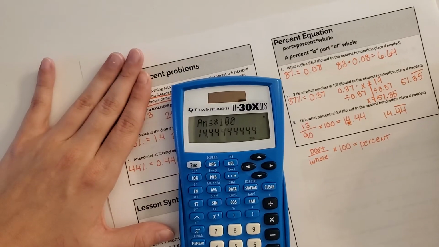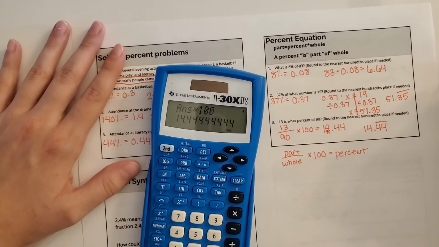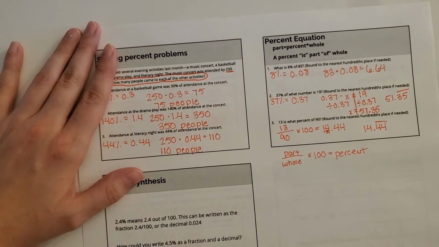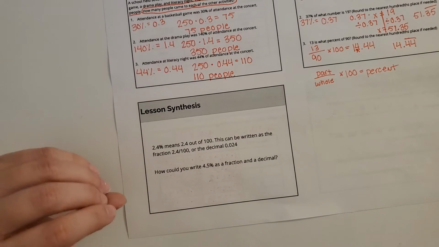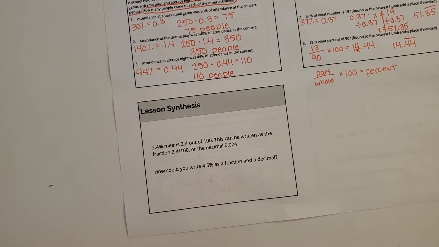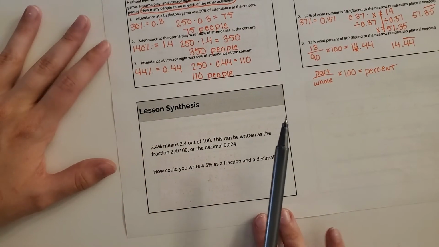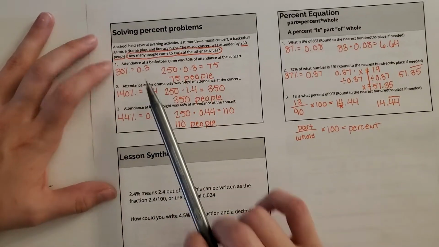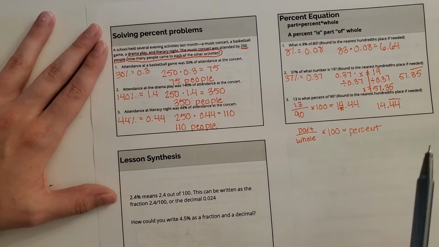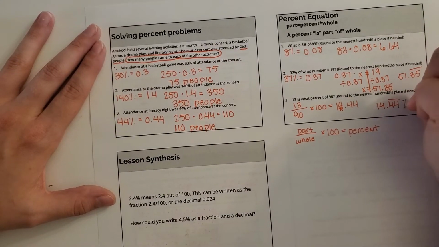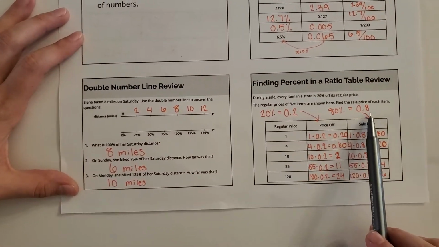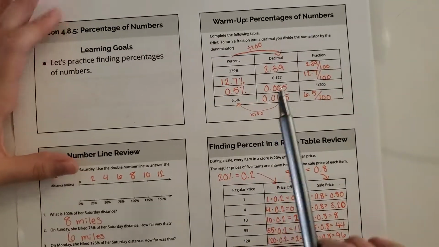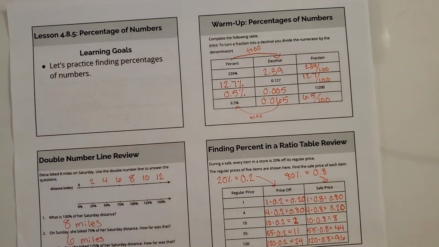Okay, that was the last task. Let's go ahead and synthesize this lesson. One of the biggest points of this lesson was turning percents into decimals. That is probably the biggest thing that we did here. You can see how I turned all of my percents into decimals. We even did it up here with these, and we did it obviously up here.